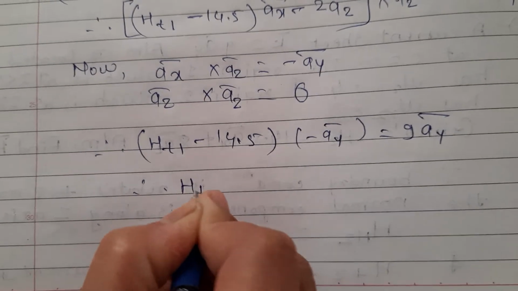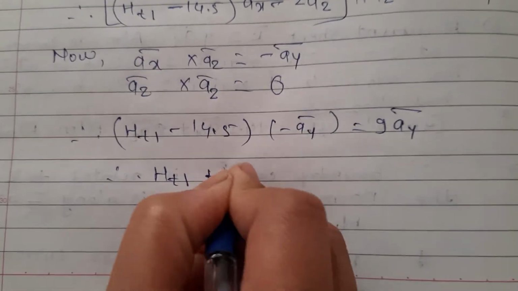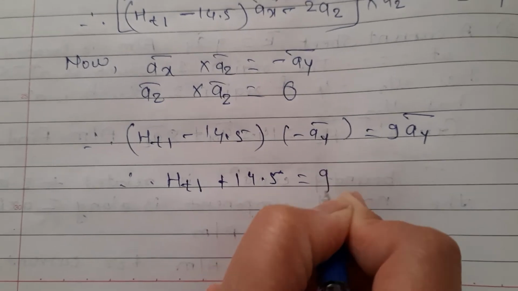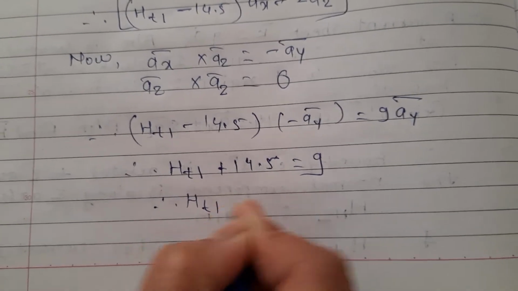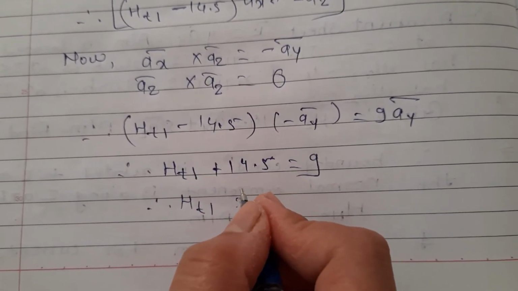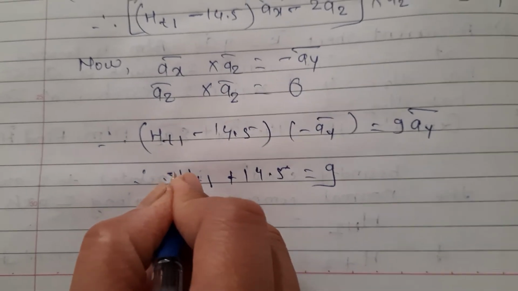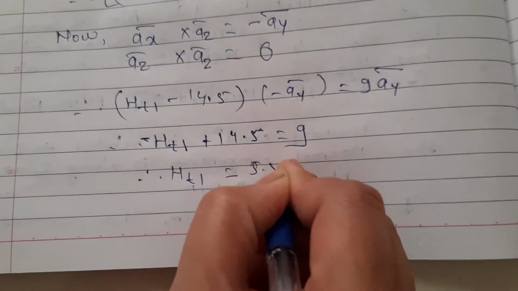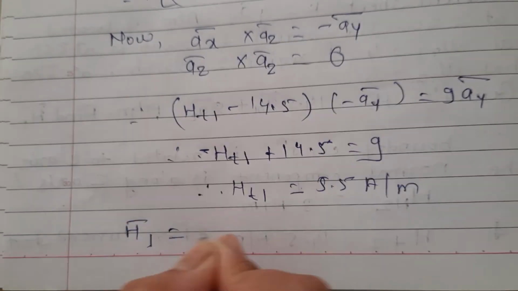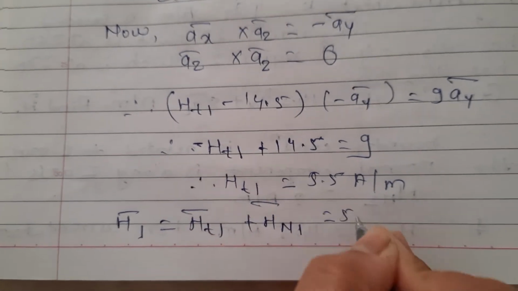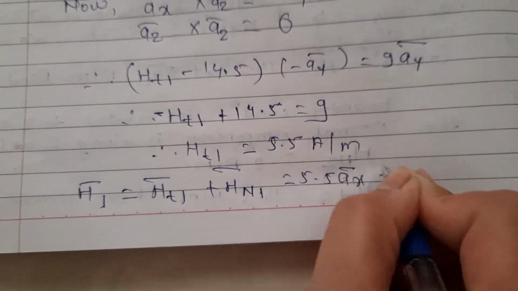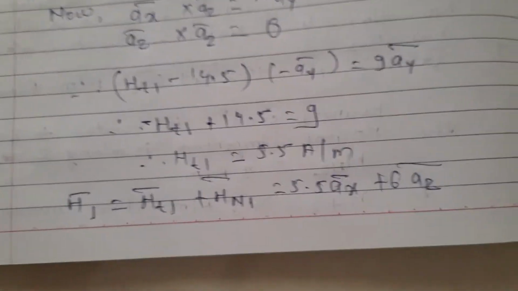So Ht1 plus 14.5 is equal to 9, so Ht1 is equal to minus 5.5 ampere per meter, and H1 bar is equal to Ht1 bar plus Hn1 bar, so it is minus 5.5 aX bar plus 6 aZ bar.